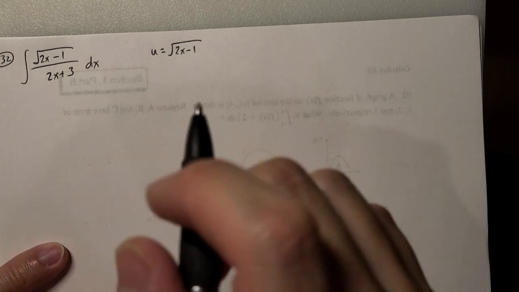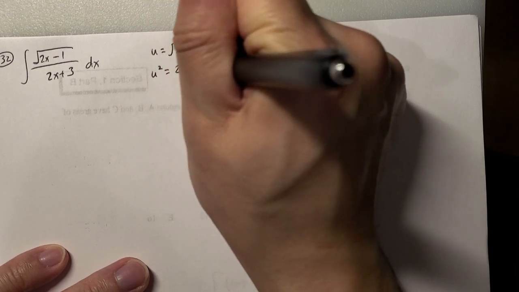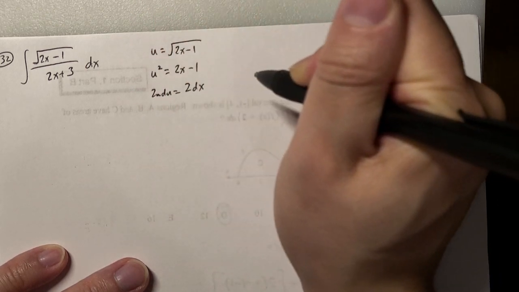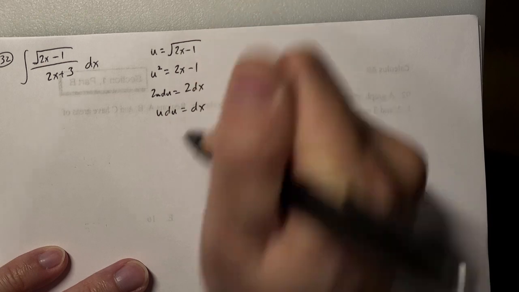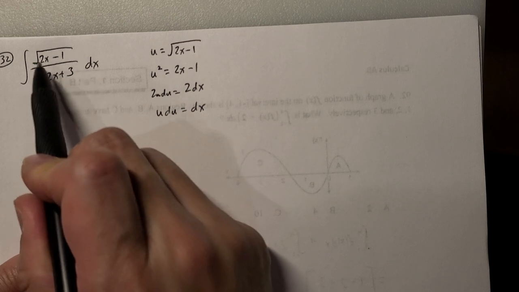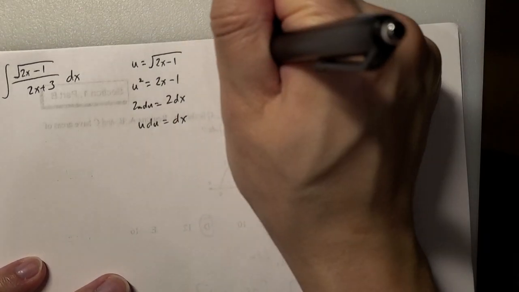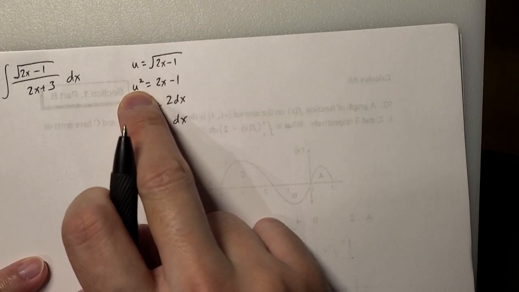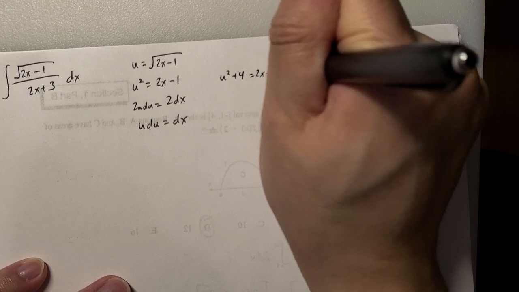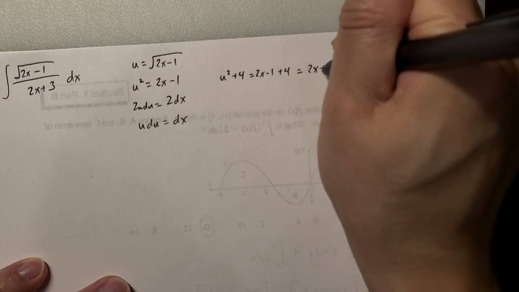I'm not sure. Okay, so let's do our usual technique. Maybe let's find u squared first. u squared is 2x minus 1. Now we differentiate. 2u du is 2 dx, or u du is dx, as simple as that. Okay, so we have this term, we have dx. How about this term? Well, we can get it from this definition. So let's take the u squared definition, actually. So u squared, if we add 4 on both sides, okay, what's minus 1 plus 4? That's just plus 3, so 2x plus 3.